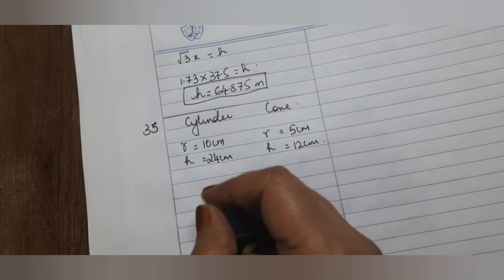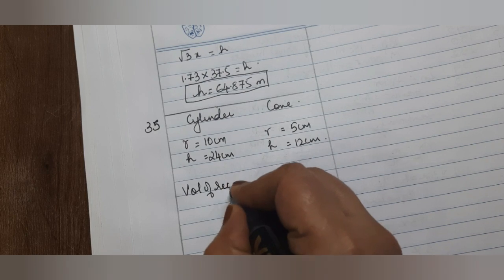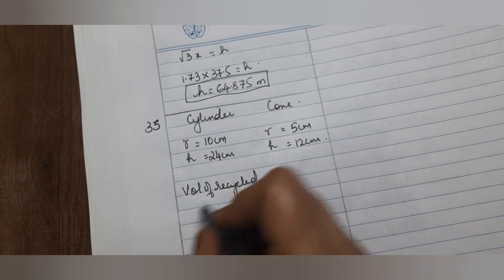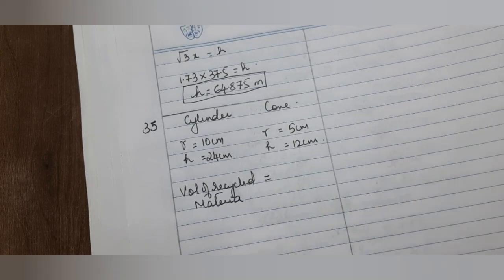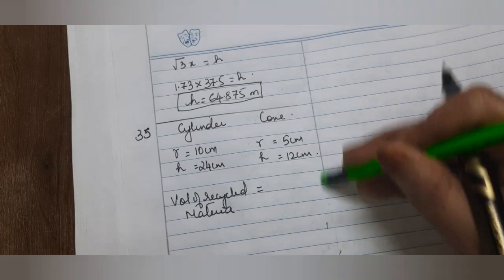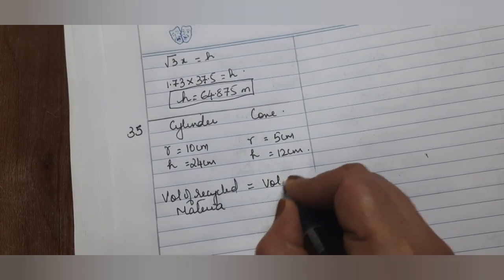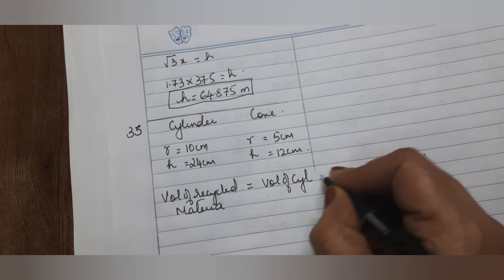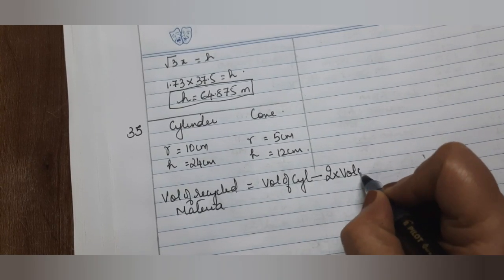So what would be the volume here? Volume of recycled material is equal to volume of cylinder minus 2 into volume of cone.